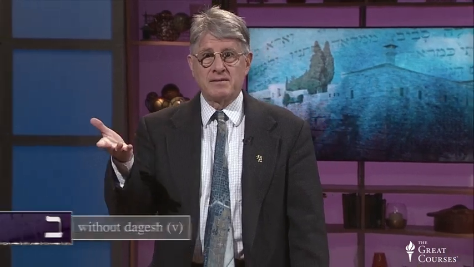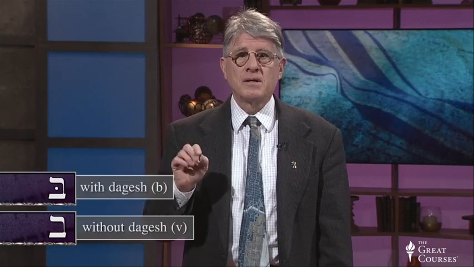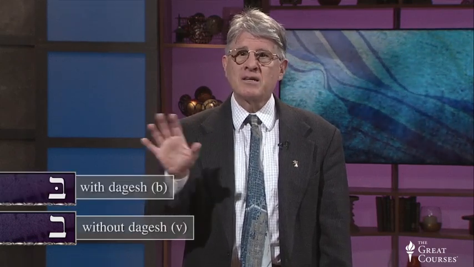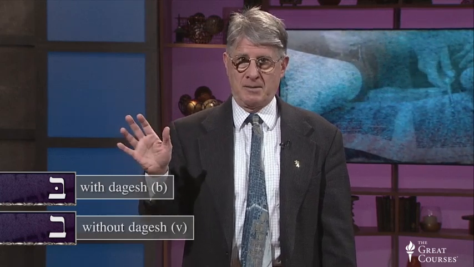Next, Bet. Now you know why it's called the alphabet. Alpha, the first letter of the Greek alphabet, followed by Beta. Aleph, the first letter of the Hebrew alphabet, is followed by Bet. This letter can have 2 different sounds depending on whether or not it's marked with a dot, like this. This dot is called a dagesh. We will learn much more about the dagesh next time.